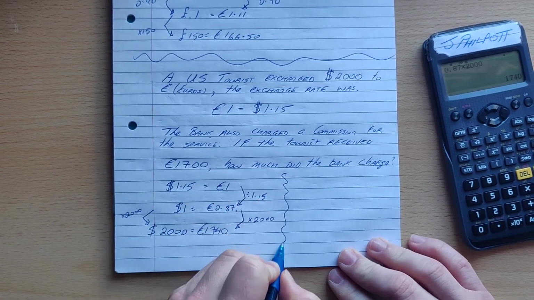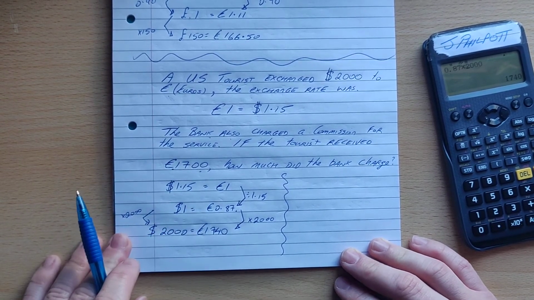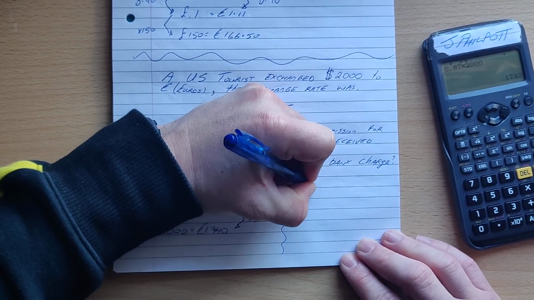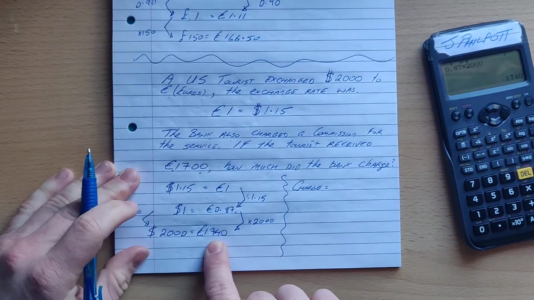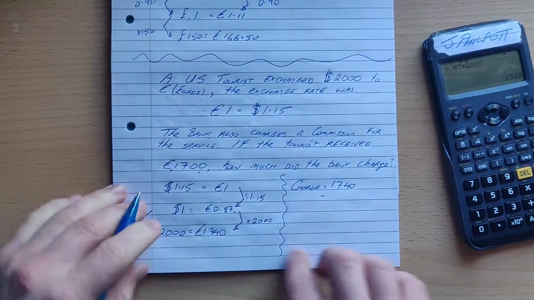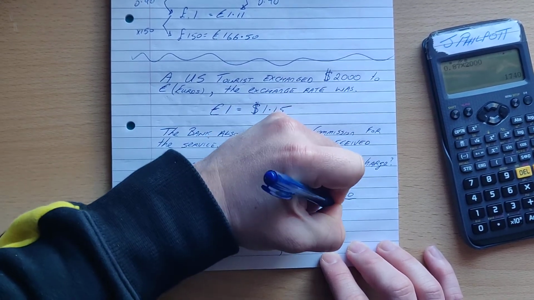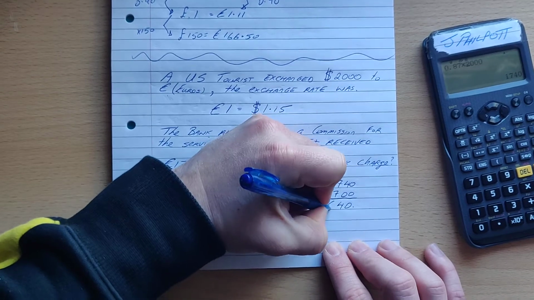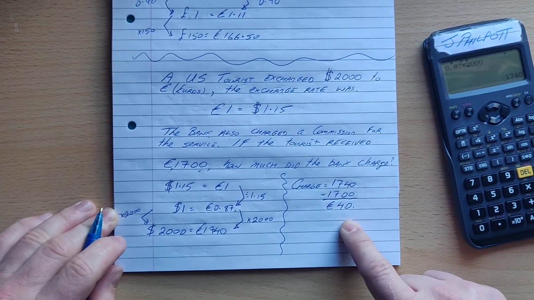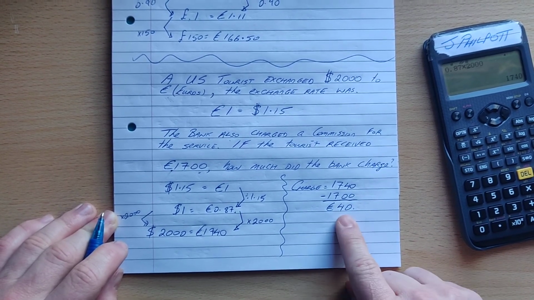Now we know that the bank only gave this person 1,700 euros, so we need to work out what the charge was. So the charge is the actual value, which is 1,740, take away the amount that they actually gave, and that leaves us with 40 euros. So just for doing that conversion, the bank made 40 euros profit just for converting dollars into euros. Okay.